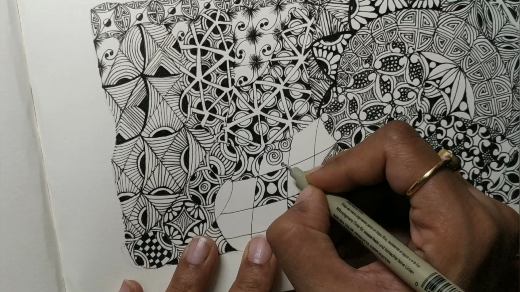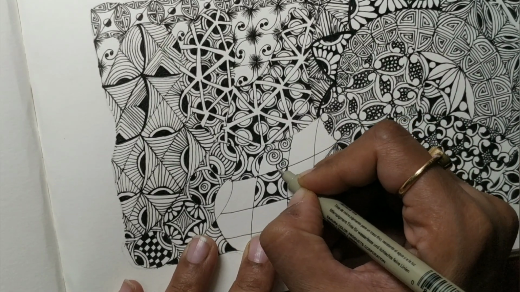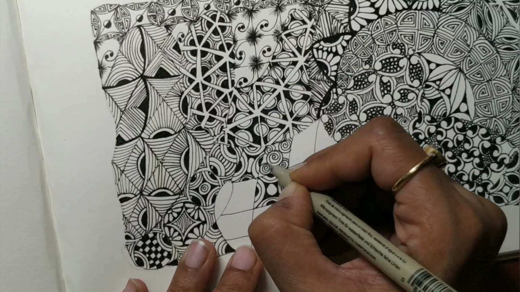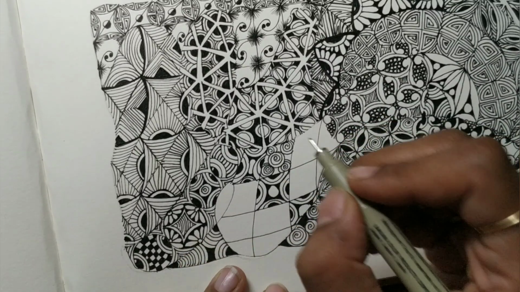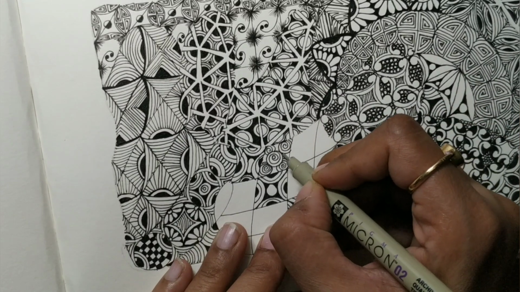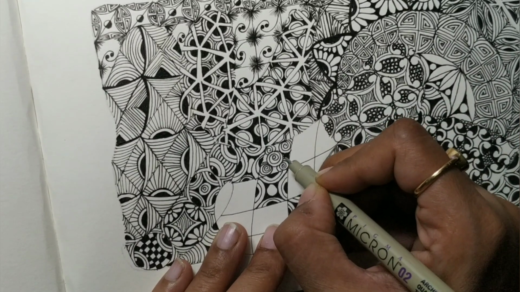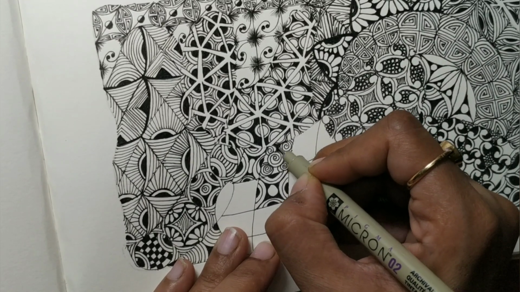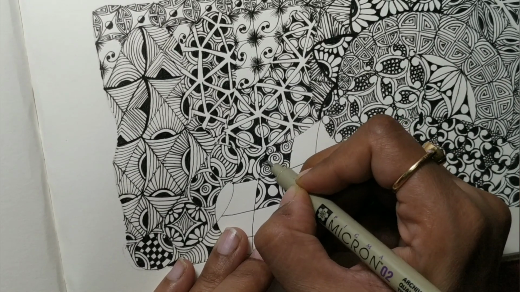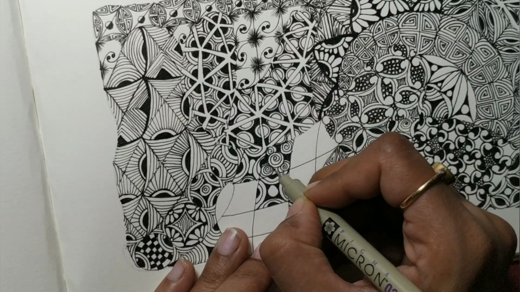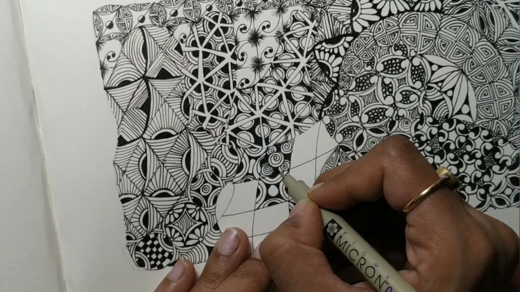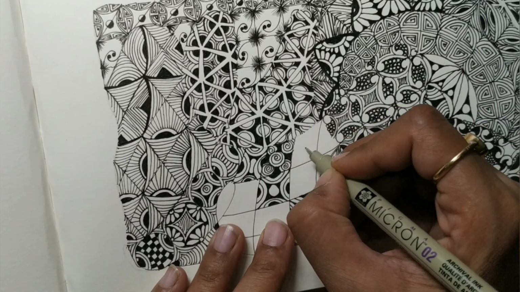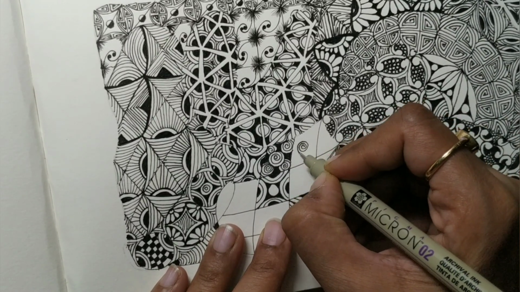So let's do that in a square now. Right. So you can ink the rest of the spaces, or you can leave it as it is, or you can alternate that. Let's alternate it. Yeah, so one I have inked, the next one I will not ink the in between spaces.